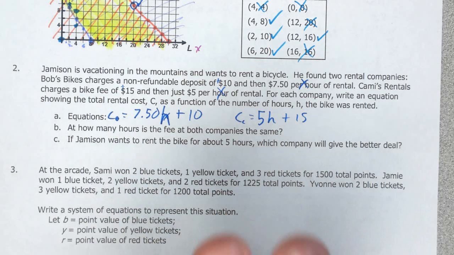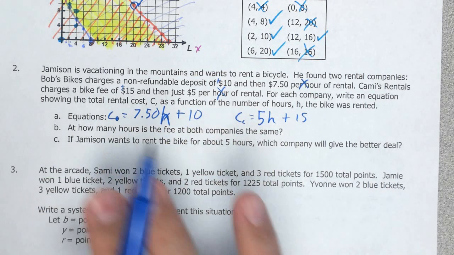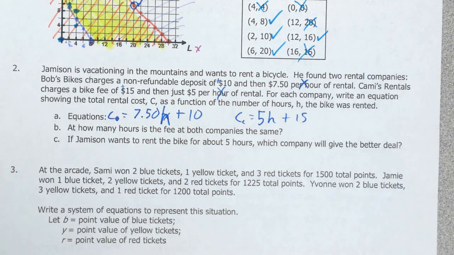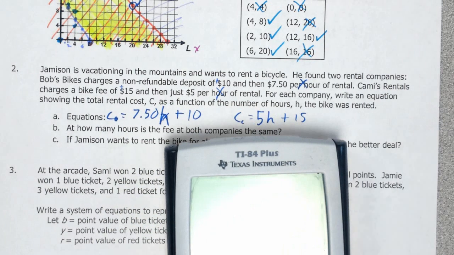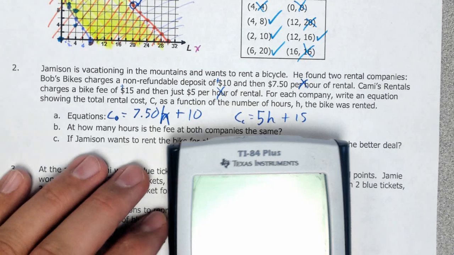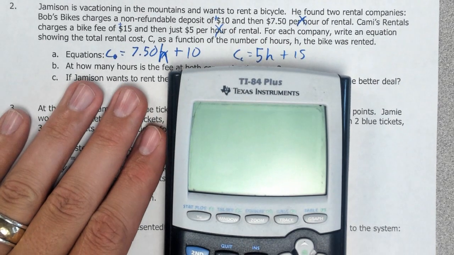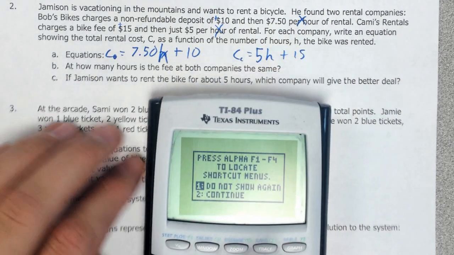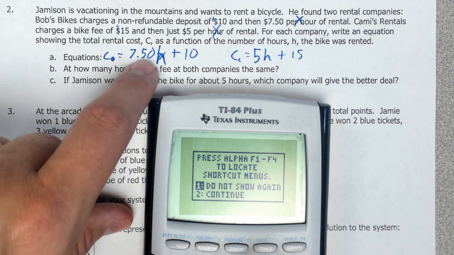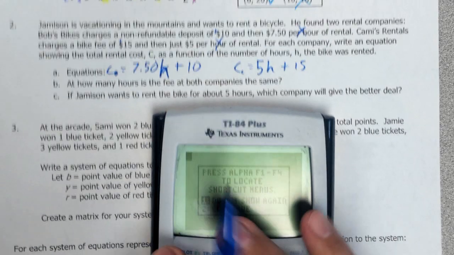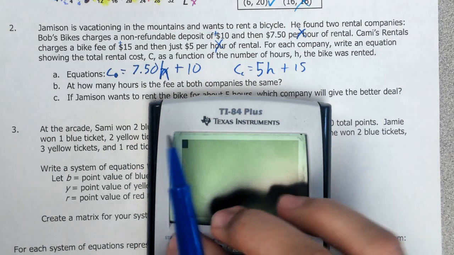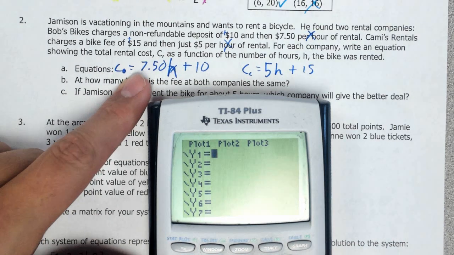Now, you can solve this many different ways. You can substitute them however you want to do it. I prefer, if possible, calculator. Either graph and look at the table or put it in as a matrix. I don't care which way. Either way works for me. I'm going to put it in the calculator because they're already in y equals form, slope-intercept form. I'm just going to plug it into y equals.